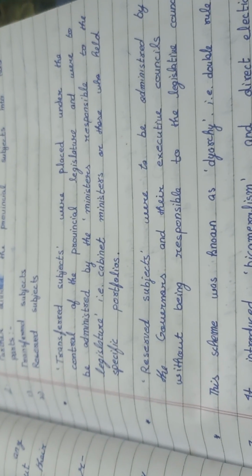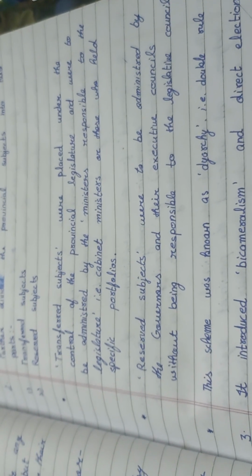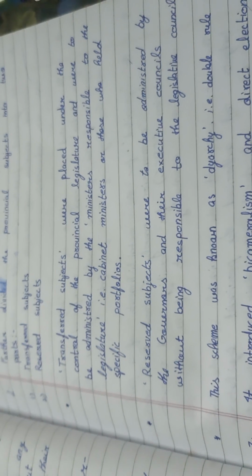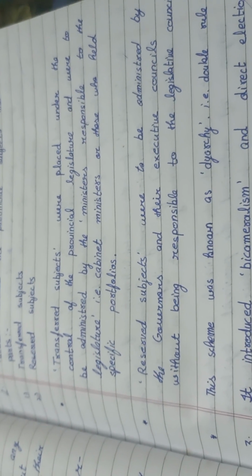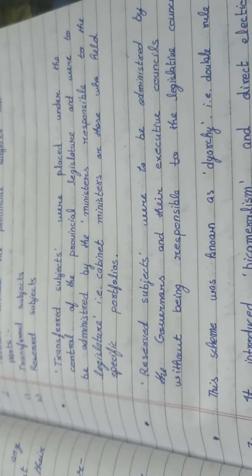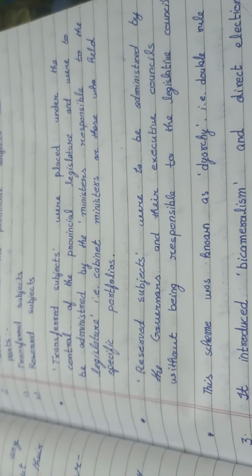Reserved subjects were to be administered by the governors and their executive councils without being responsible to the legislative council, to the legislative cabinet ministers or those who held specific portfolios.